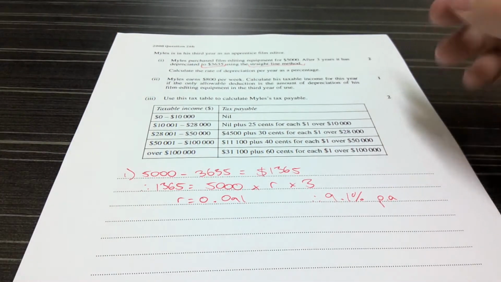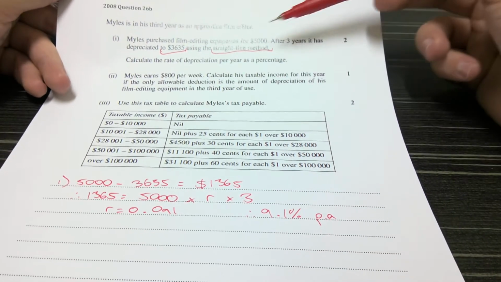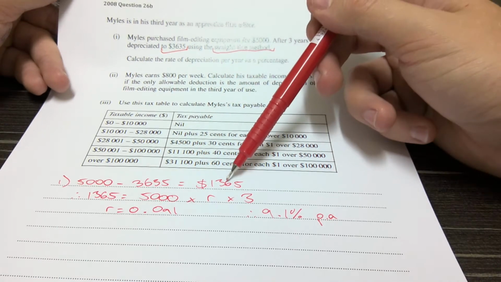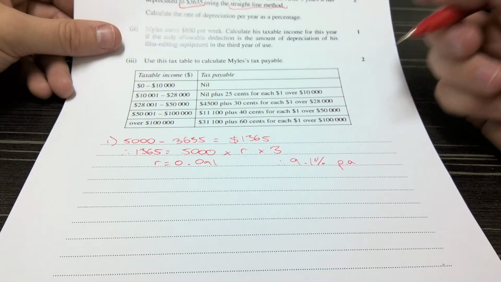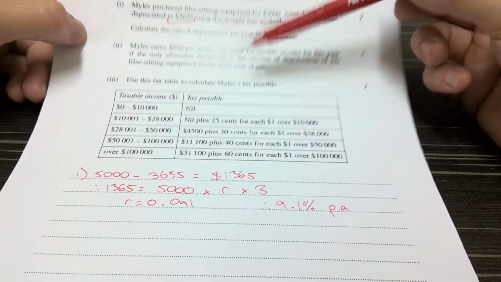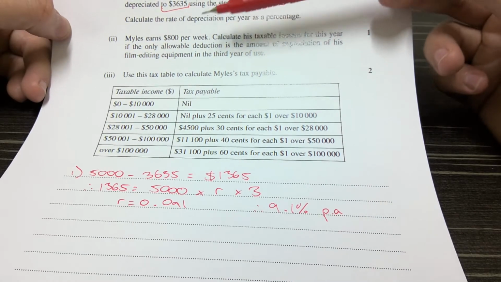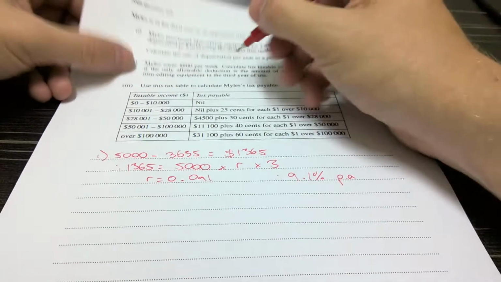Okay, the way that we can check that, of course, is just do 9.1% of 5,000 and then times it by 3, and you should get 1,365 again. So that's the first question. Second question, he earns $800 per week. Calculate the taxable income if his only allowable deduction is the amount of depreciation in the third year.